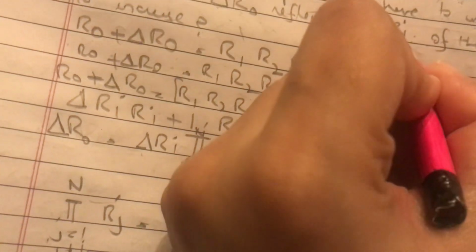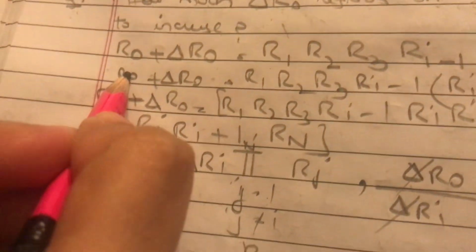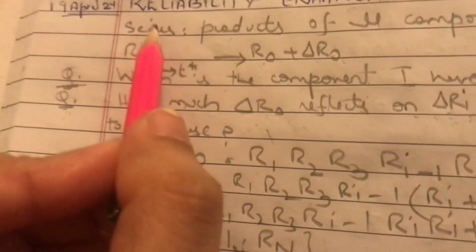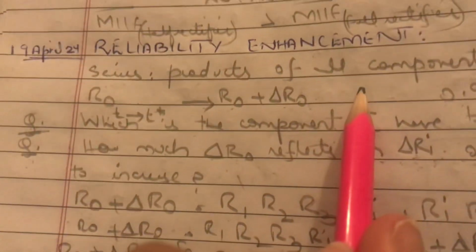Suppose we have the component delta Ri that I have to work on. So how does it get affected? First of all, we have a formula. We know that in a series block diagram, we have the product of all the components.